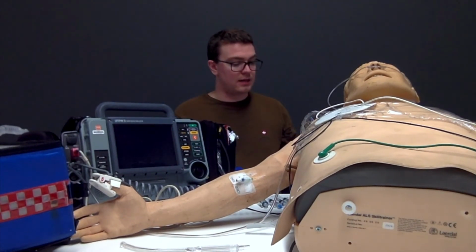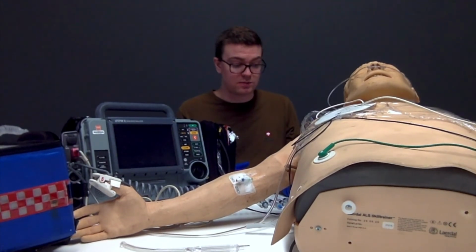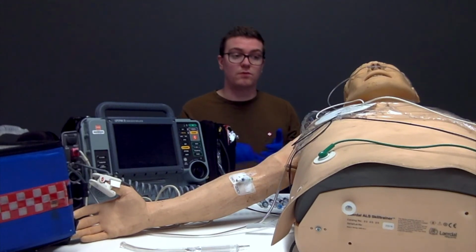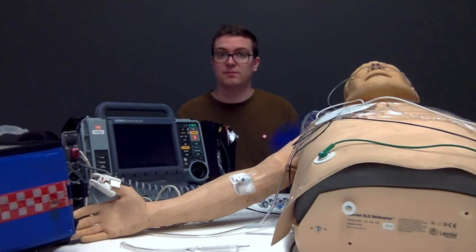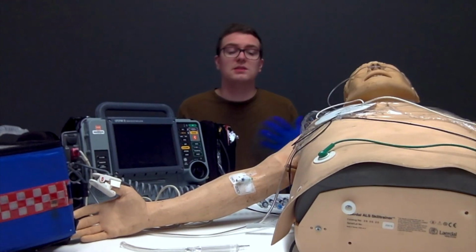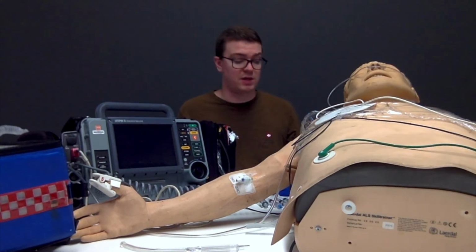Now, some key documentation to make sure is that your drug of choice is very well rationalized. You've explained why you're using that drug, the dose you're using, the time of administration, any adverse effects. If you're using ketamine and then subsequently have to use midazolam, the time that the midazolam was administered, and how well that affected the patient afterwards.